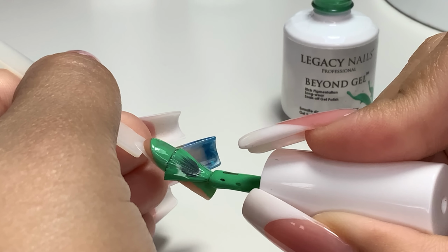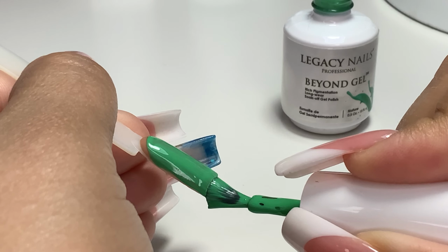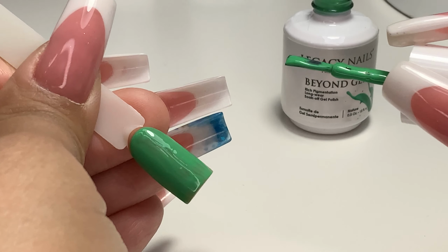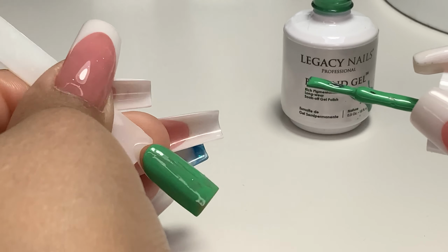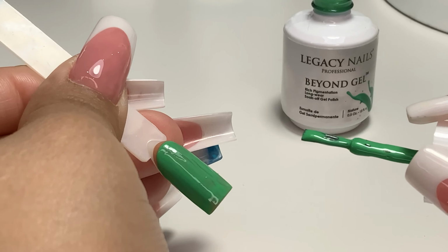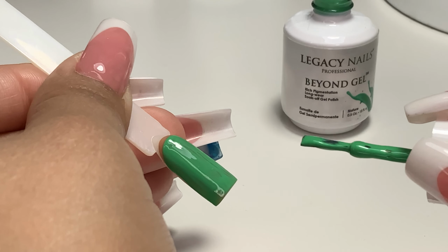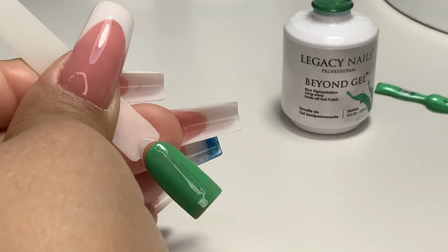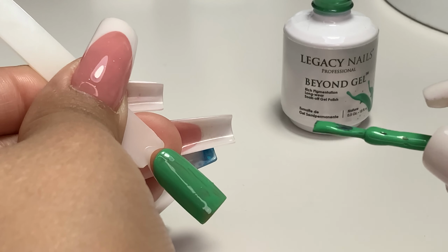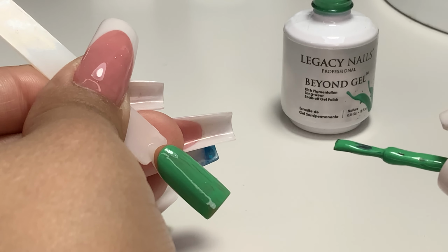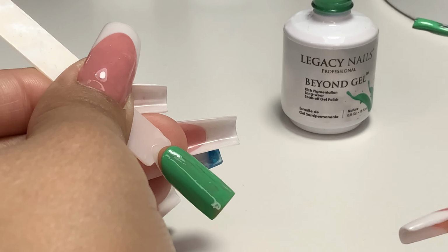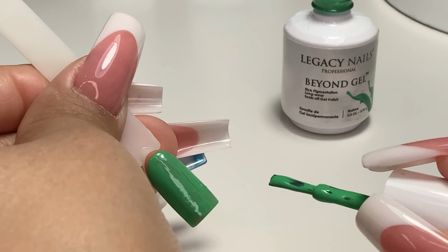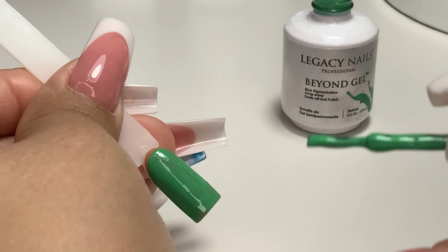Now, the reason why I want you guys to practice this and master this is because understanding the chemistry behind the gel polish is very important when it comes to application. Gel polish is not the same as regular polish. A lot of us, when we are beginners, we're used to the regular polish. Regular polish dries as you're applying it. Gel polish does not dry on you. It does not start to harden, or nothing happens to the gel until you cure it, right? So let's just put that out there.